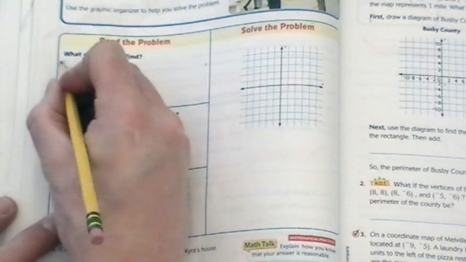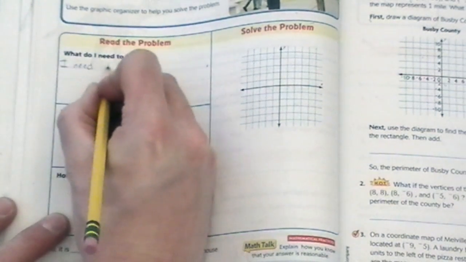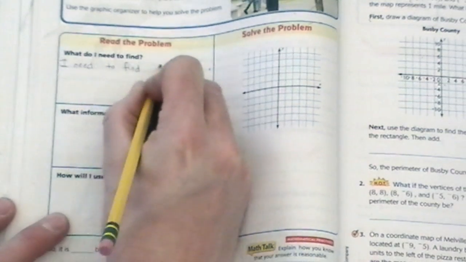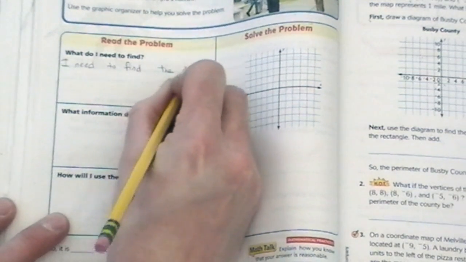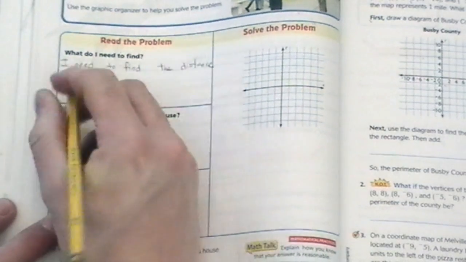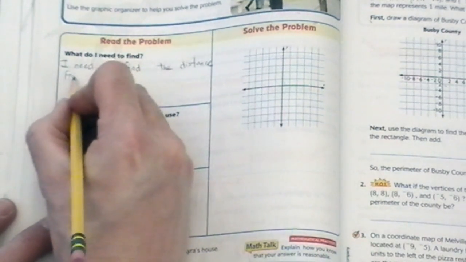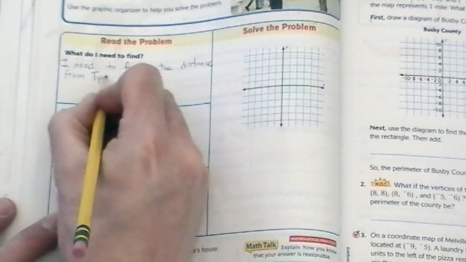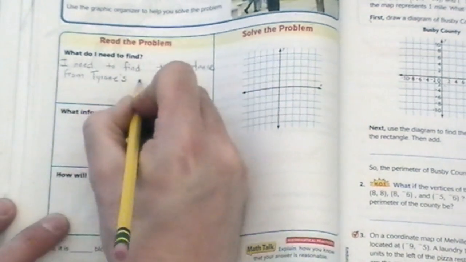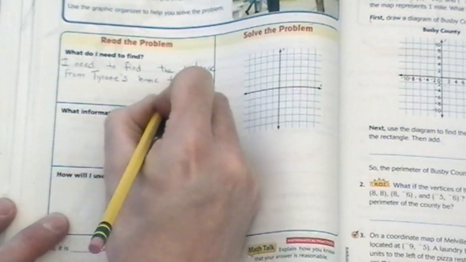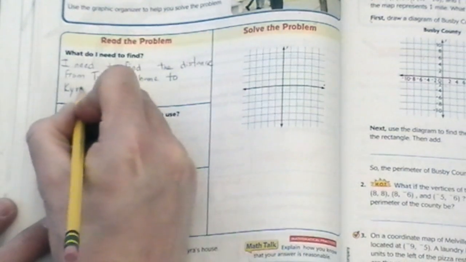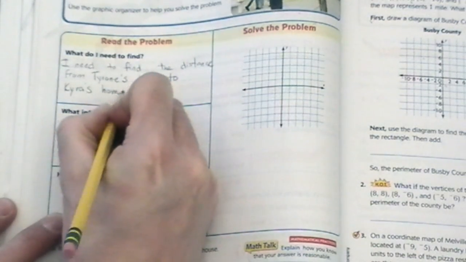We need to find the distance from Tyrone's home to Kyra's home. So again, I need to find the distance from Tyrone's home to Kyra's home.